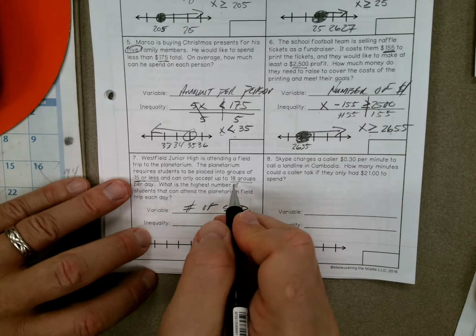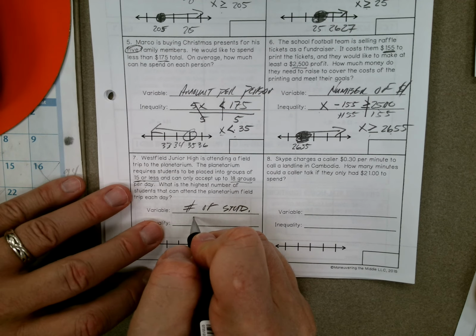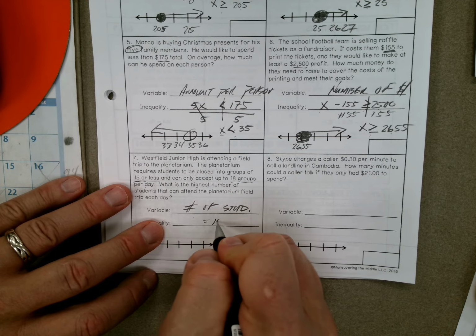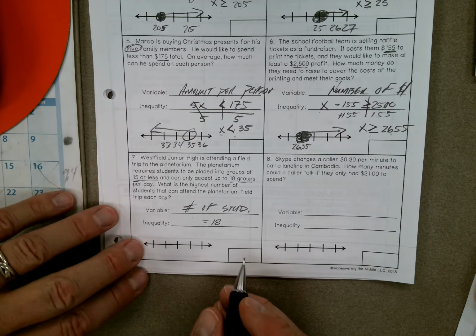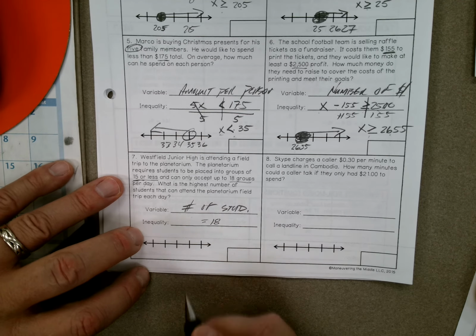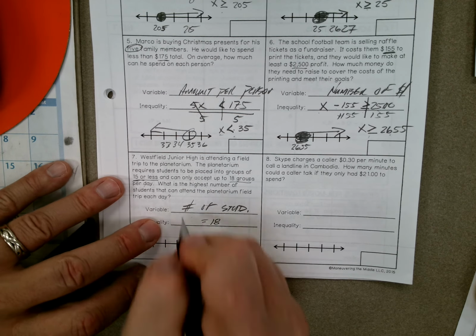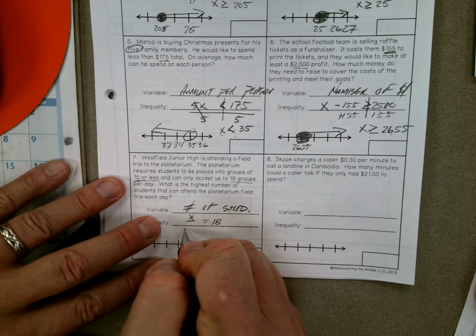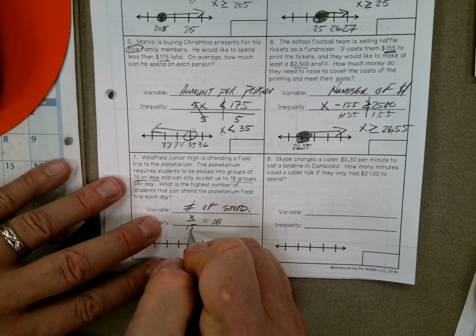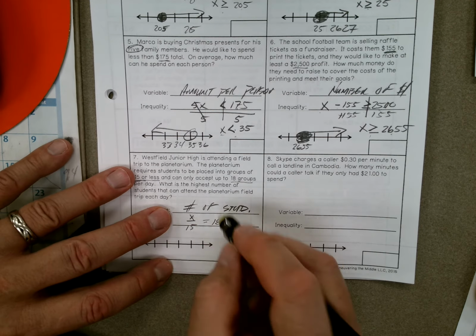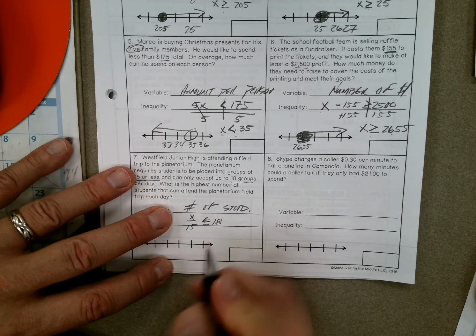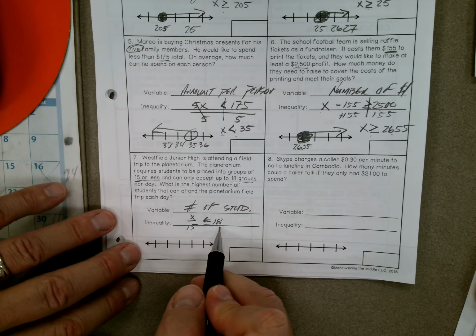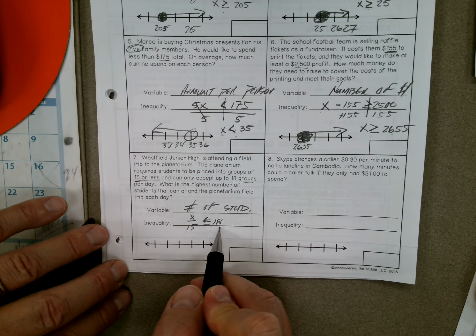All right, so here we go. I know I can have a total of 18 groups, right? I look at this, 18 groups, 15 or less. How many students divided by 15, because here's our groups, and it's not equal to, is going to be less than or equal to 18. It could be 18 groups, can't be more.